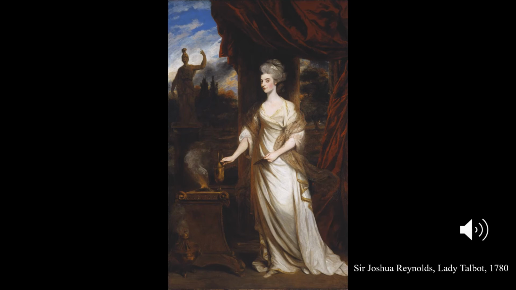This is, like most of Reynolds' subjects, a contemporary sitter, right? This is a woman, an aristocrat, who commissioned her portrait. But she's shown, of course, in a costume evocative of the ancient world.